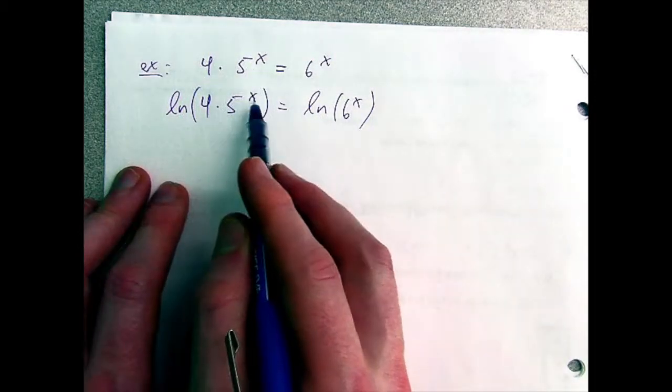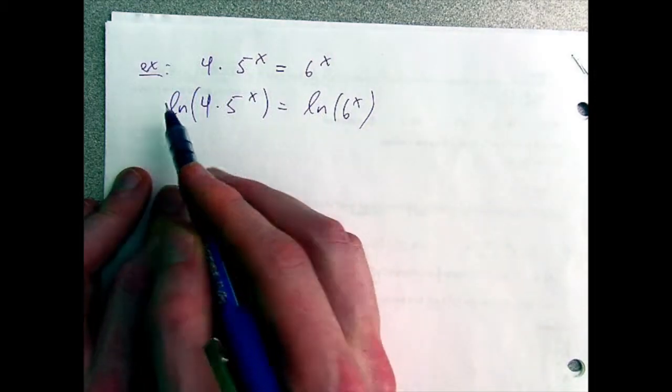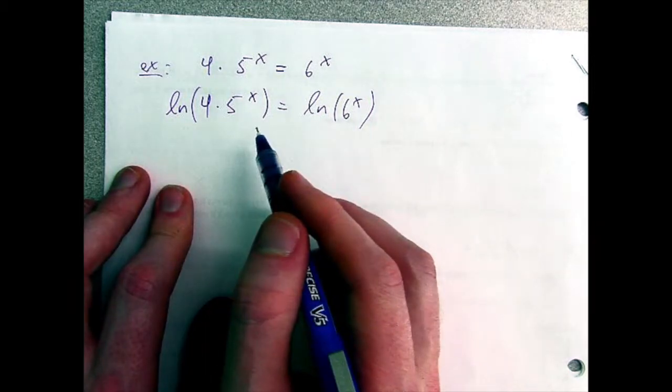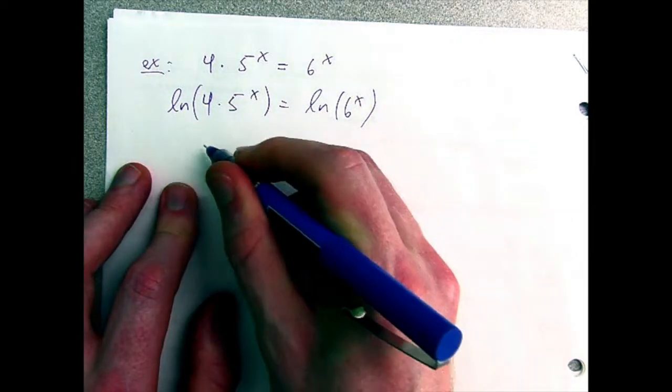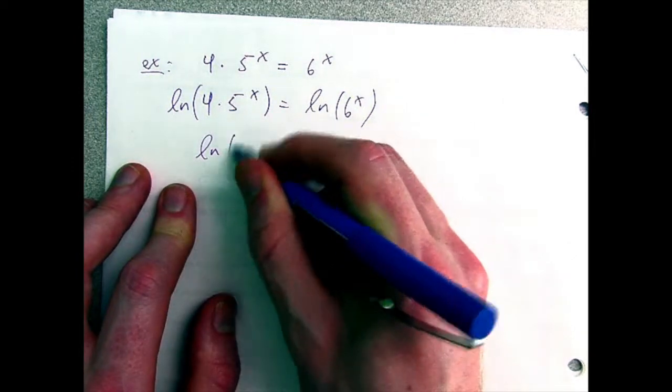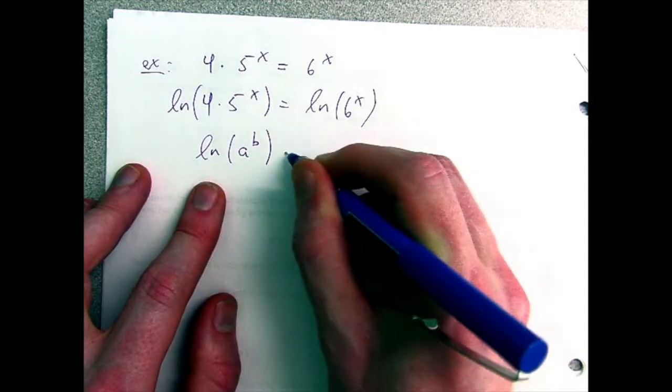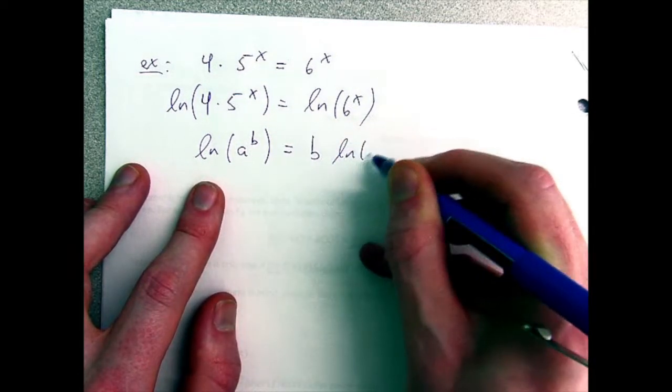Maybe I can just take this x out. You actually can't. Basically, the rule that you're trying to use says that natural log of, let's say, a to the b is equal to b natural log of a.